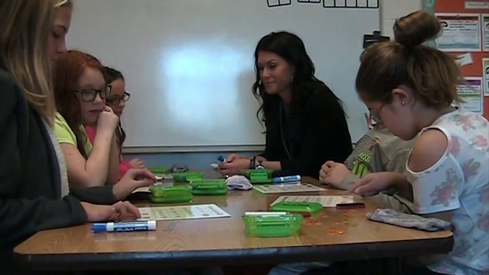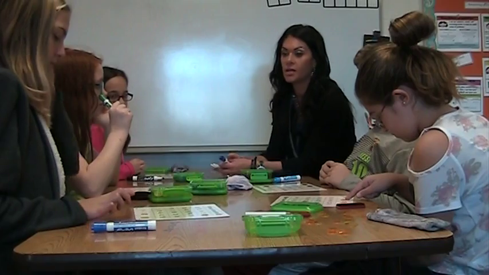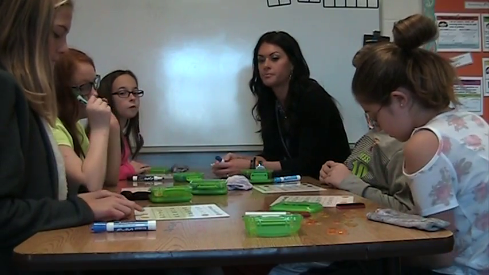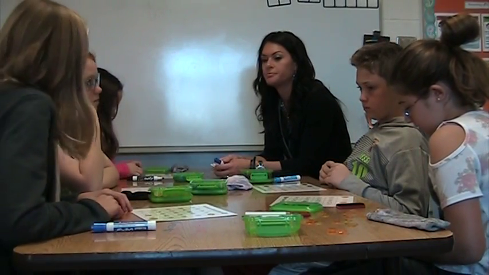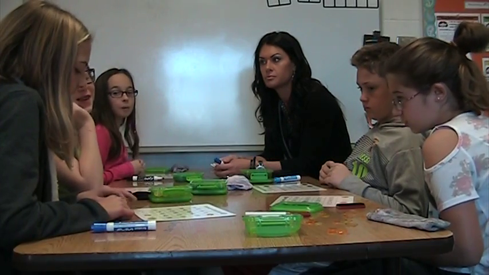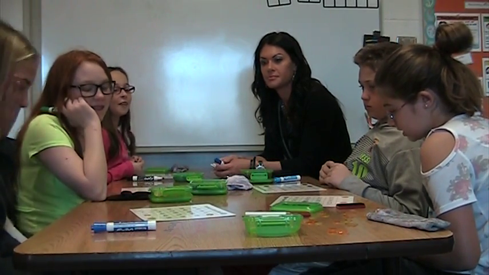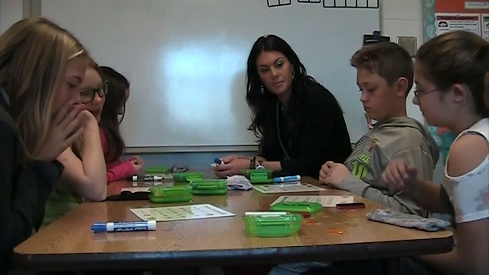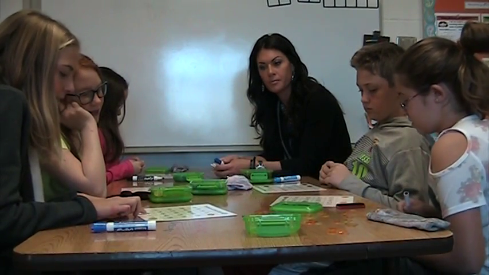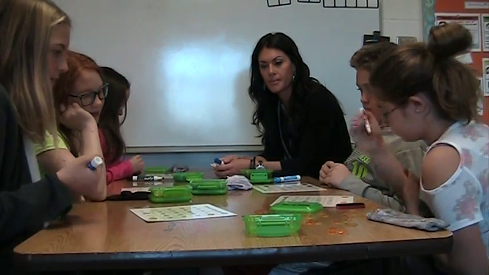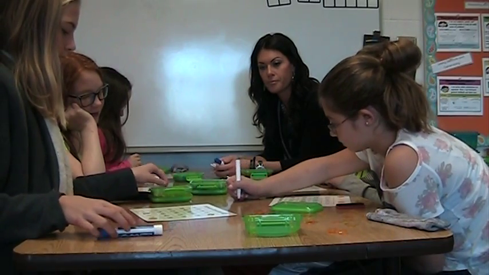Do we just use these two? You can use any of the multiples at the bottom of your board, but you can only move 1 chip. One chip? Yeah, only move one. Go ahead and move 1. It's hard. 5 times 8 is 40.